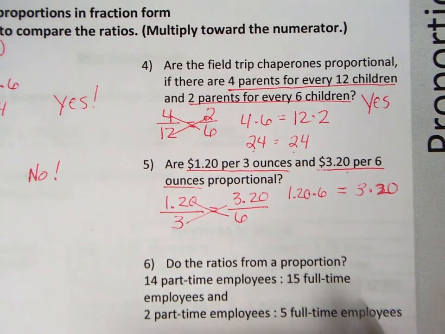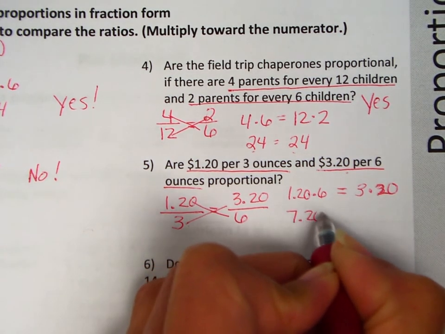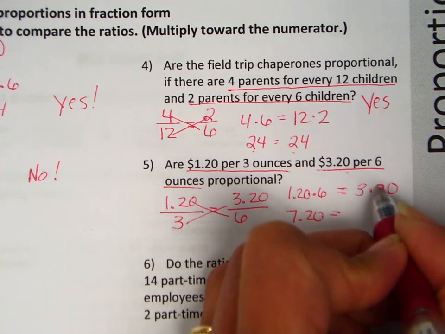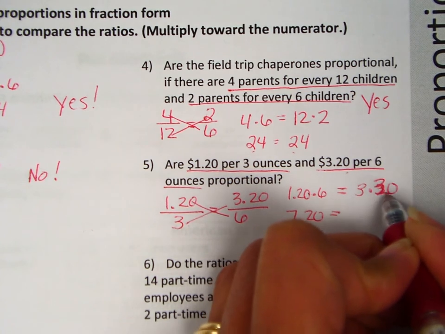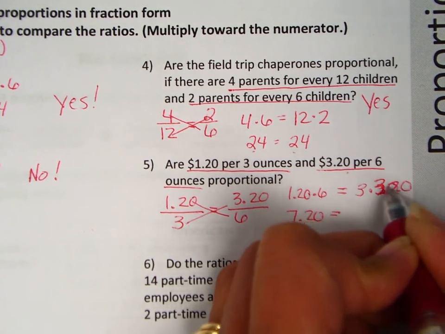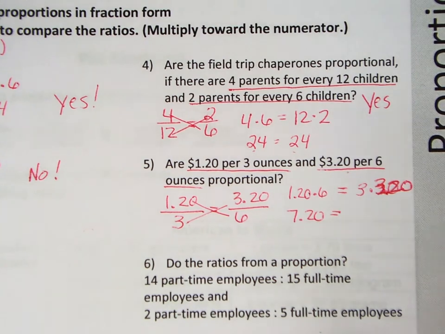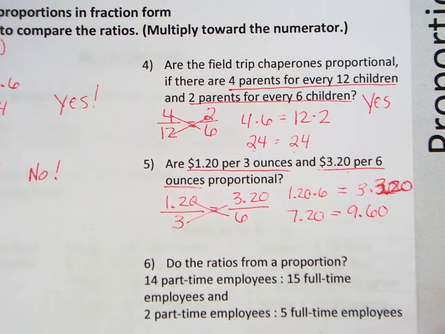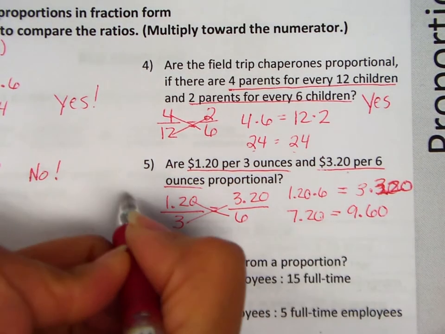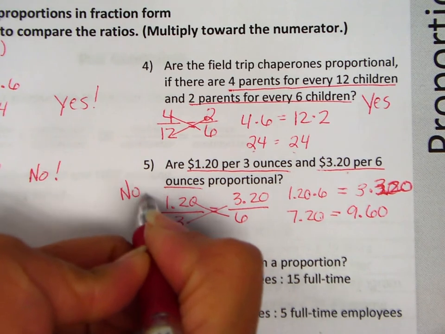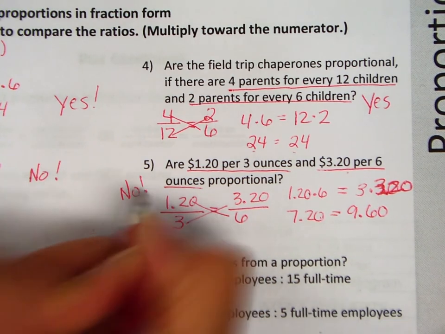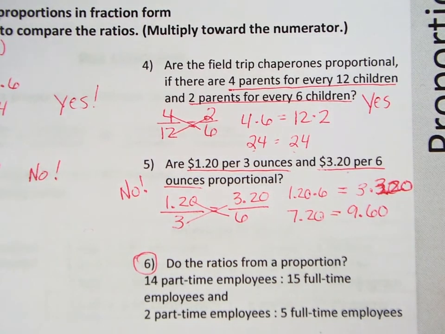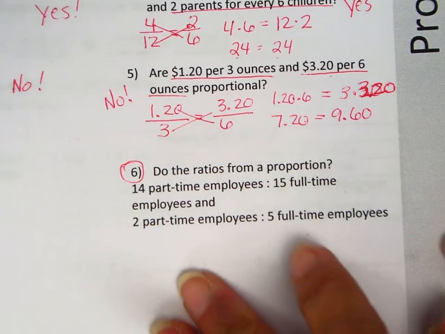So $1.20 times 6 is $7.20, and 3 times, oh, I did this incorrectly, 3 times $3.20 is actually $9.60. So that is not true. So these are not proportionate ratios. So you will do number 6 and bring that into class tomorrow.